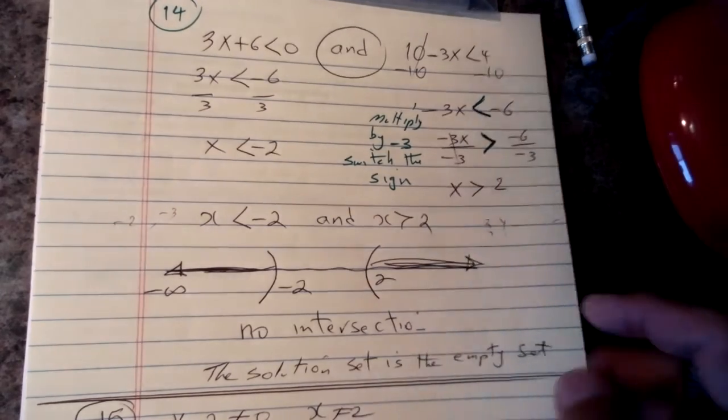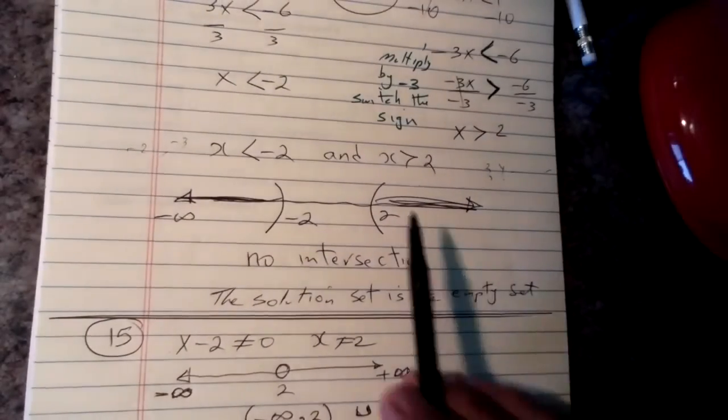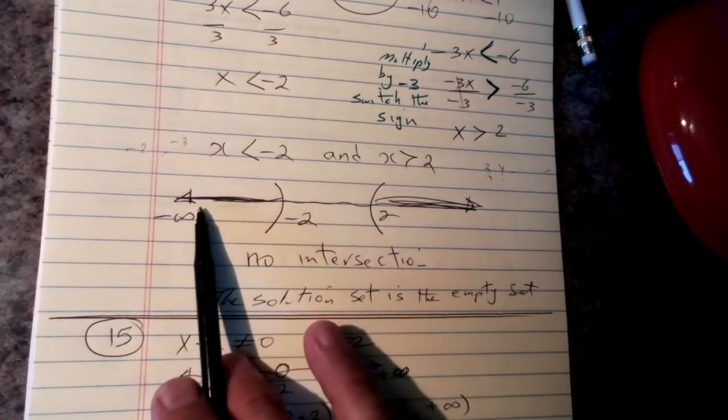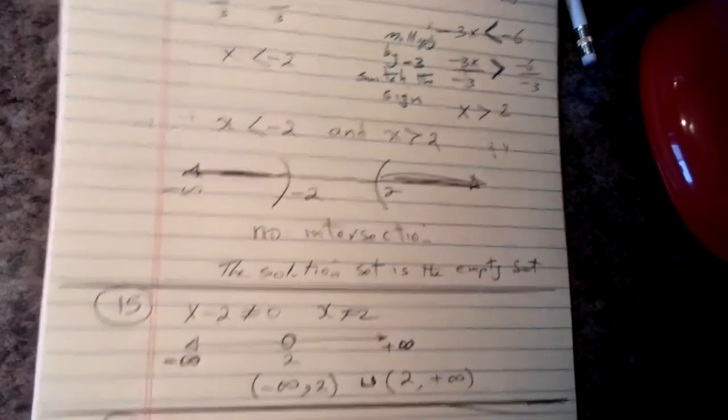Because in an intersection, they have to share the same number. This one doesn't have all the numbers greater than 2. It has all the numbers greater than negative 2. They don't have any numbers in common.